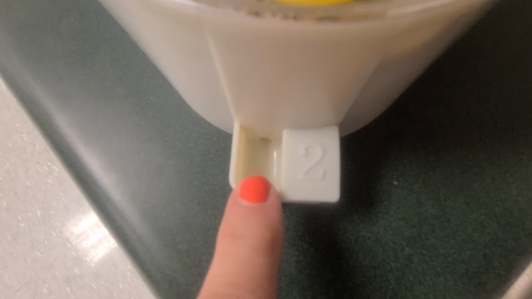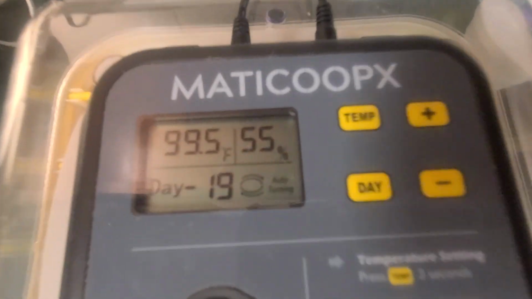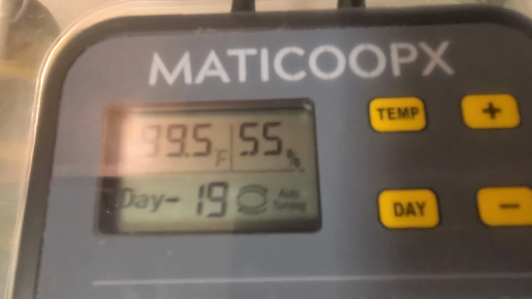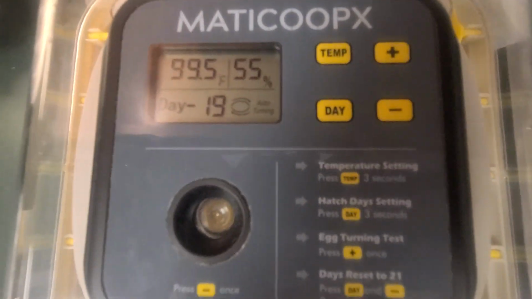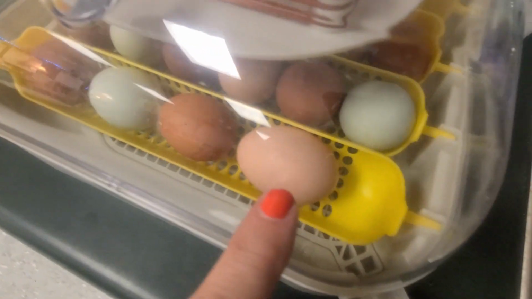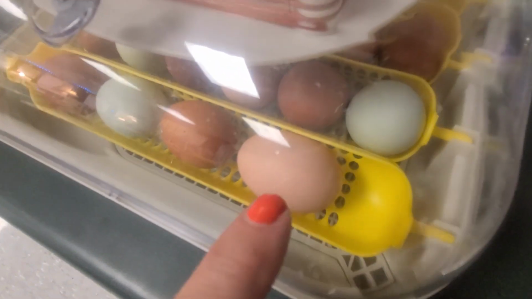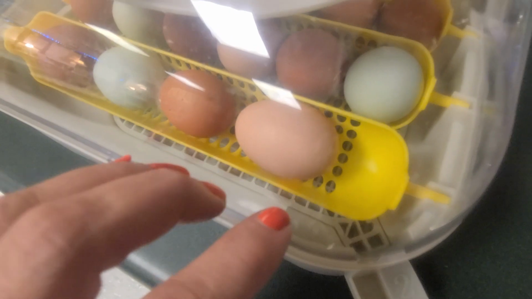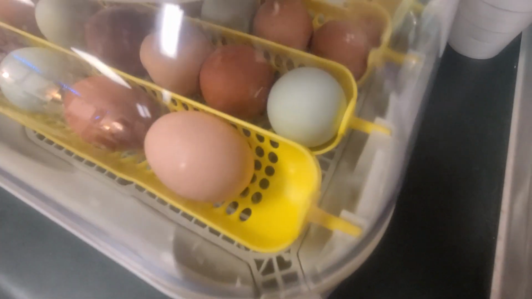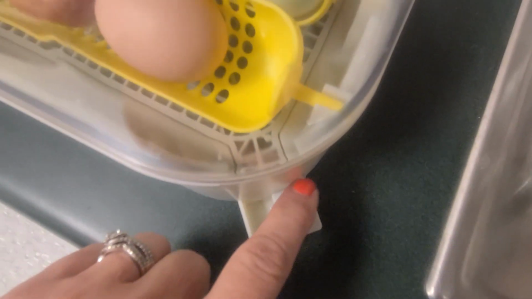We put water in here to keep the humidity between 50 and 55 on the first 17 days. And then when we get to day 18, we will remove these yellow trays. See how they have the little handles on the side? We'll lift them straight up. We'll put the eggs down on the bottom grate of the incubator, and we'll really crank the humidity up in there.